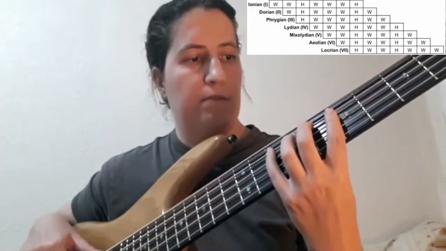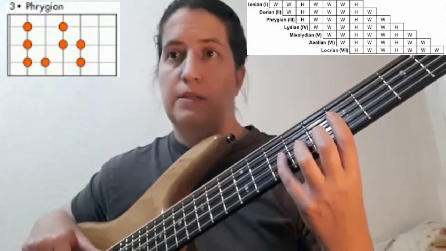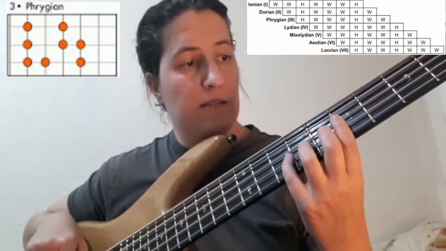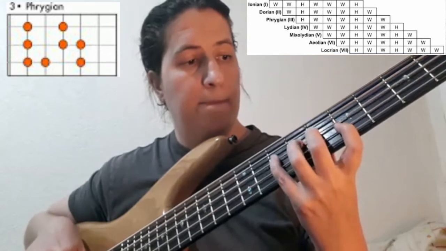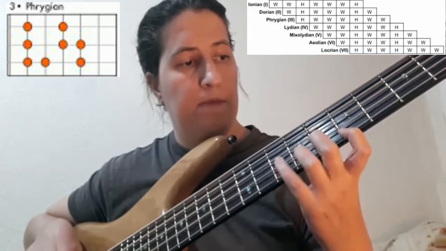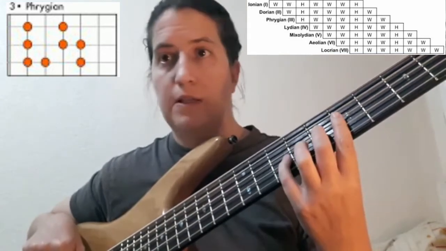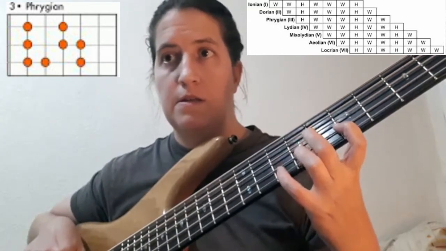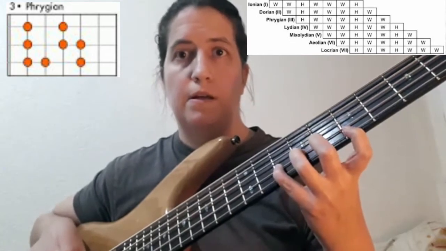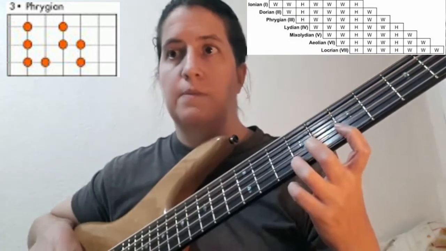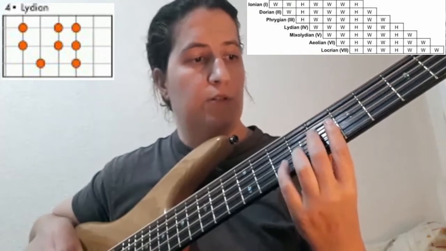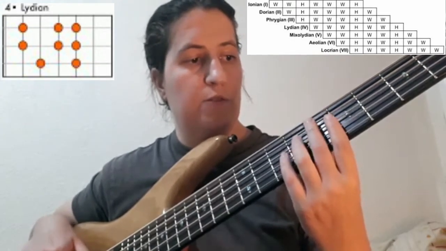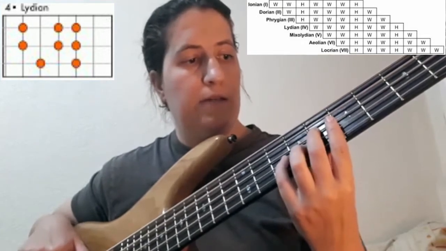Then if we start the major scale on the 3rd degree, we get the Phrygian scale, and this scale sounds like that. The structure is the following: half a step, 3 steps, half a step, and 2 steps. Then if we carry on, we go to the 4th degree, which is an F in that case because we're playing on C, and that's a Lydian scale.